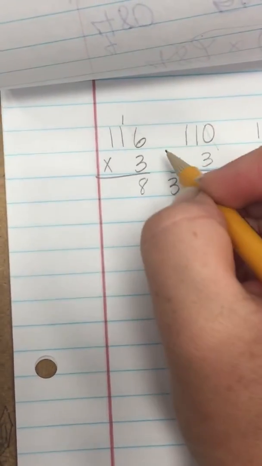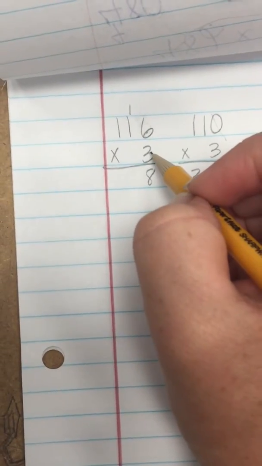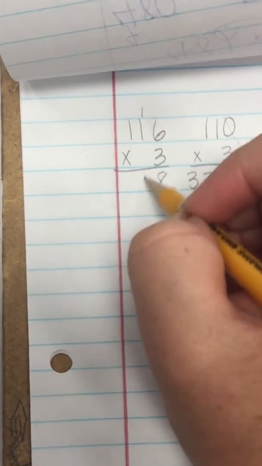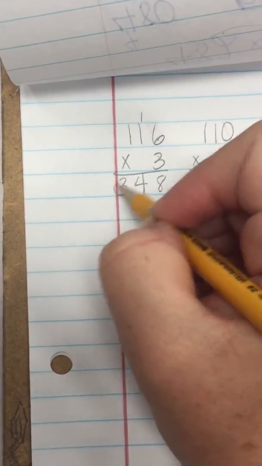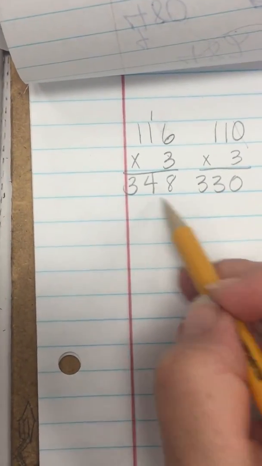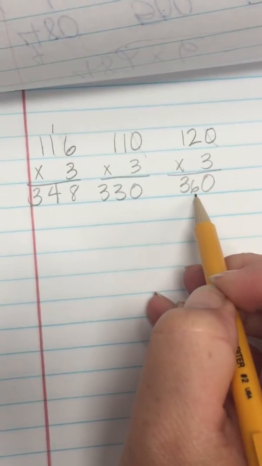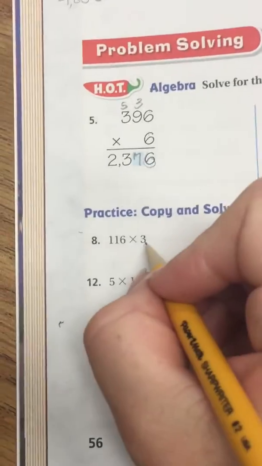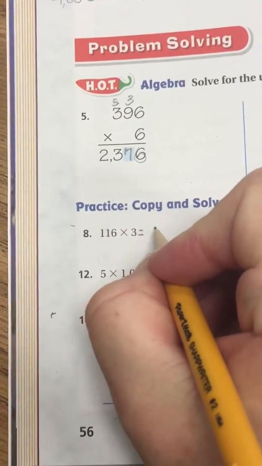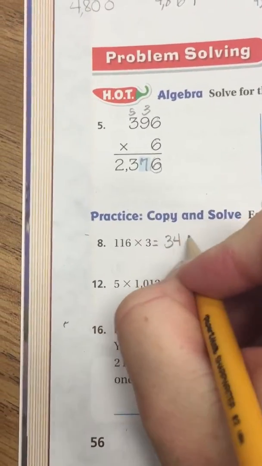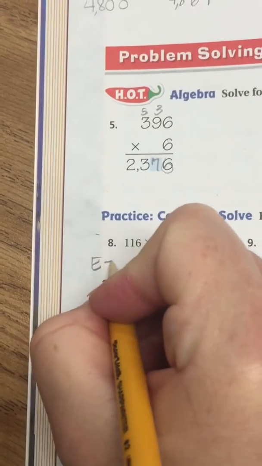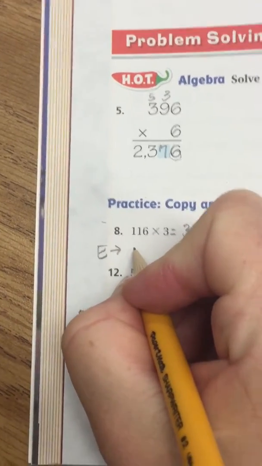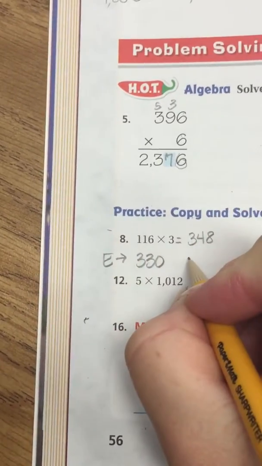The actual answer will take a little bit more time, because it's not easy, perfect zeros and numbers that you're used to using. 3 times 1 is 3, plus 1 more is 4. 3 times 1 is 3. So this is my actual, this is my estimate, and this is my estimate. Quite close, okay? So when you're doing this, pardon me, your actual answer is 348. You can write the word E for your estimate. You can write 1, or you could even write both.